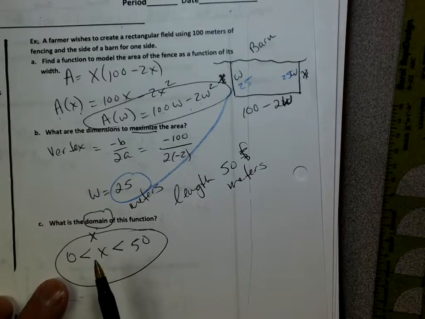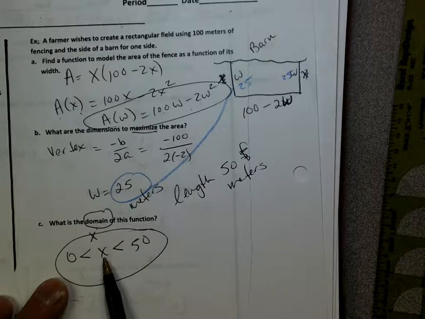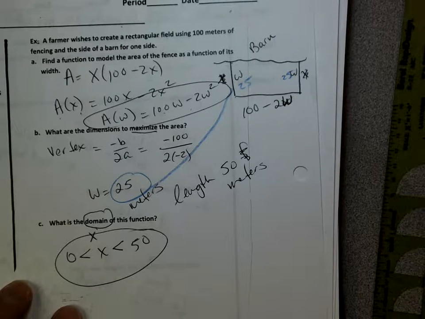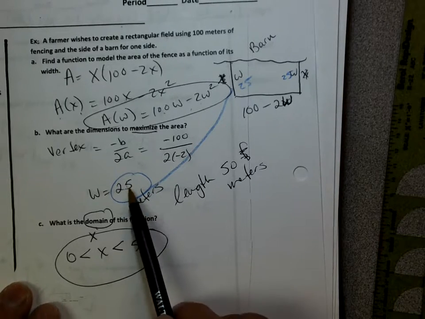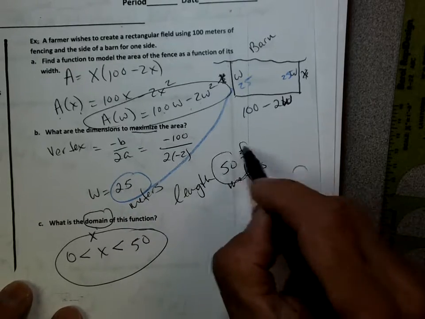What it's saying is you could build a lot of different fences where the width would be anywhere between 0 and 50, and you can build all of these. Now what's the best fence to build? The width is 25 and the length is 50.